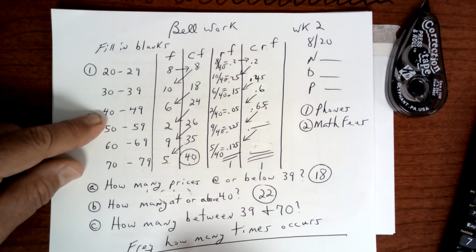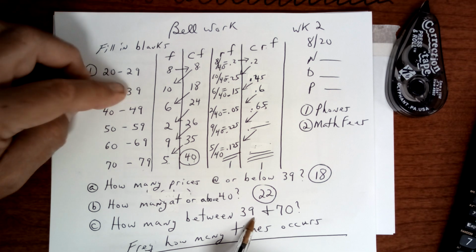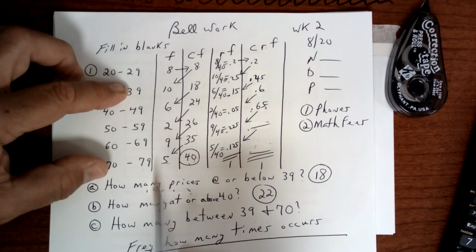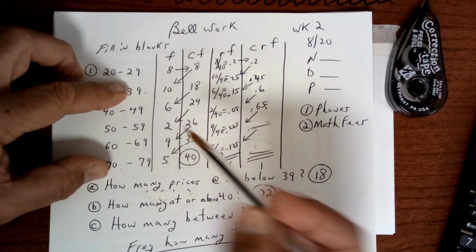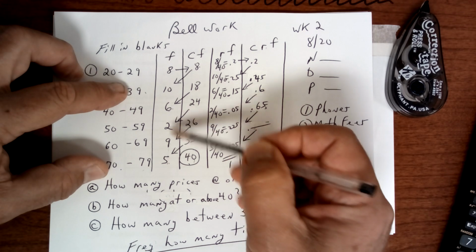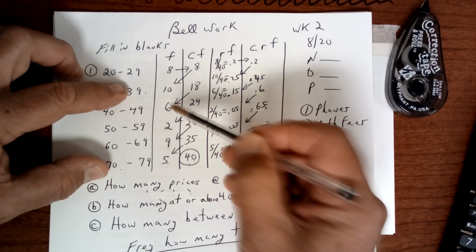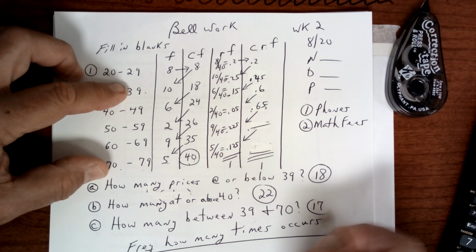And then here between 39 and 70. So 39 and 70, between would have to be these three. So that would be 11, that would be 17. And that's how you do those.